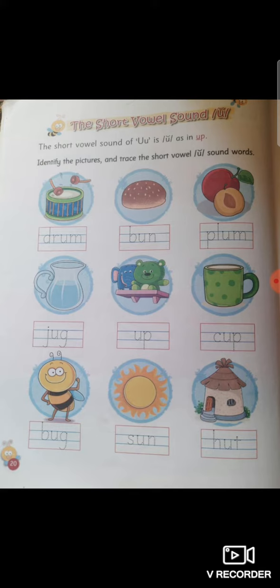So first picture is of drum. So how we'll read it? D r a m, drum. Next is b a n, bun. Next picture is of plum. P l a m, plum. J a g, jug.